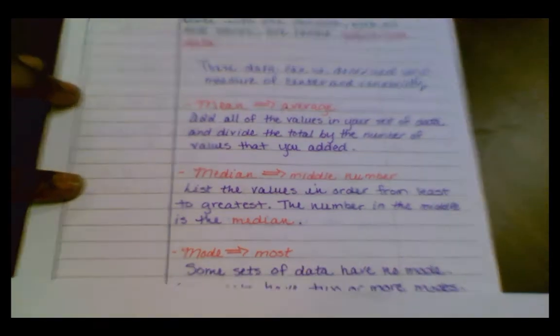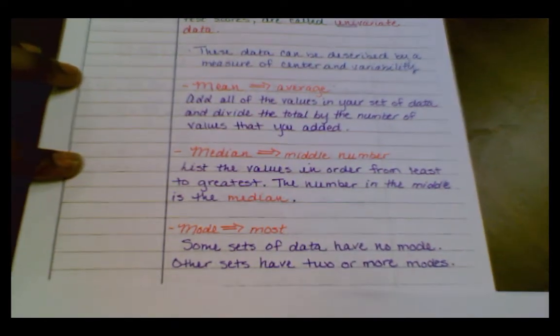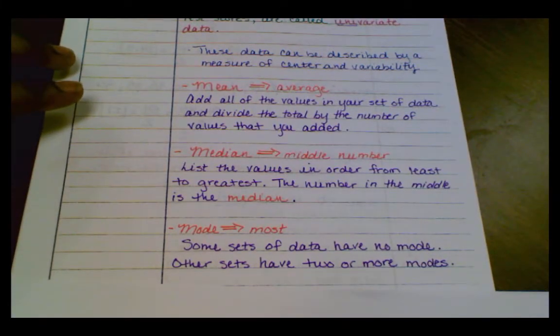The last measure of center is called the mode. Mode somewhat sounds like most, so just think it's the number in your set of data that occurs the most. Now, there are some sets of data that have no mode. All of the numbers occur the same number of times. And then you have other sets of data that have two or more modes. They may have two numbers that repeat more often than the rest of your data. So mean, median, and mode, those are your measures of center.